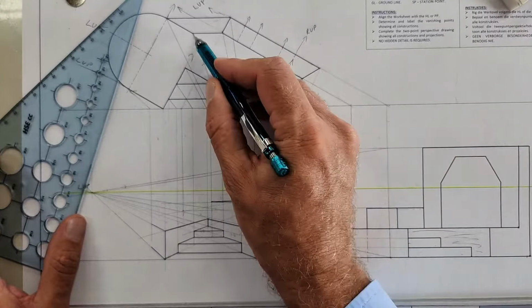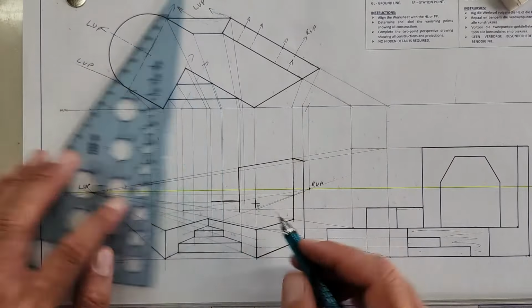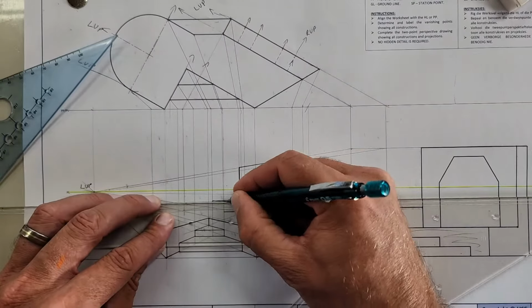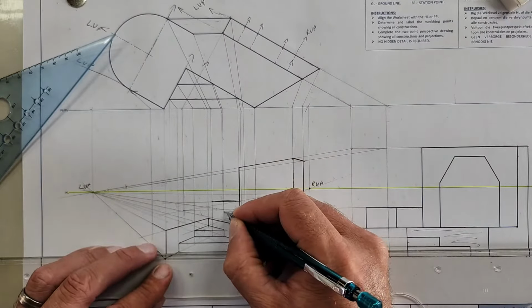Okay, from that corner, this corner at the bottom, parallel line. Alright, this corner is that corner, there's a line there.